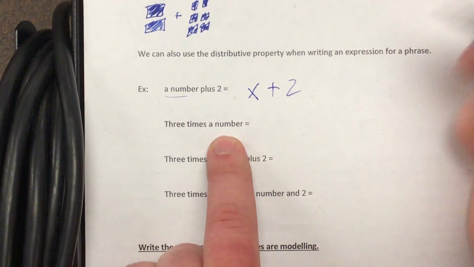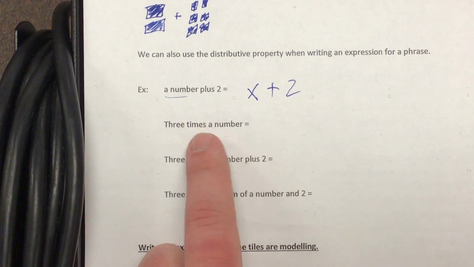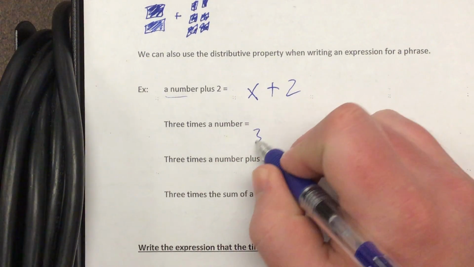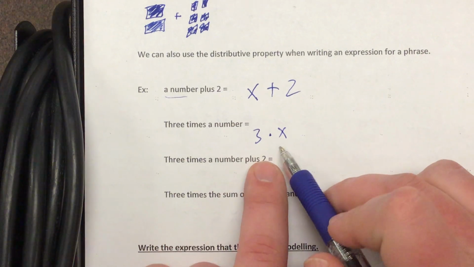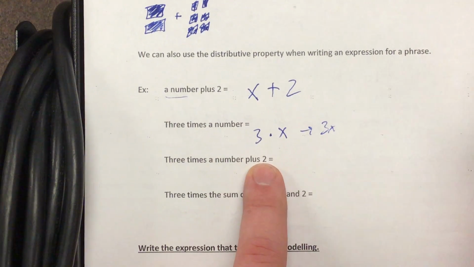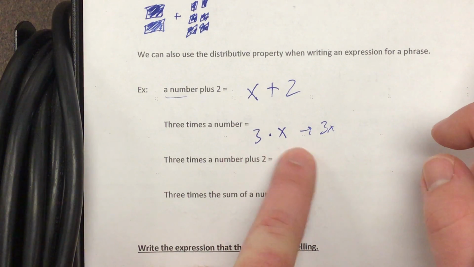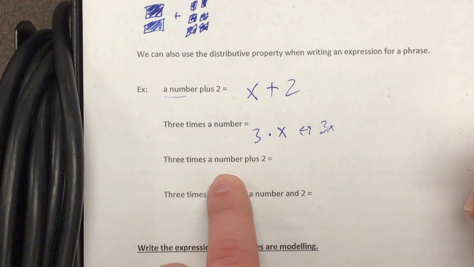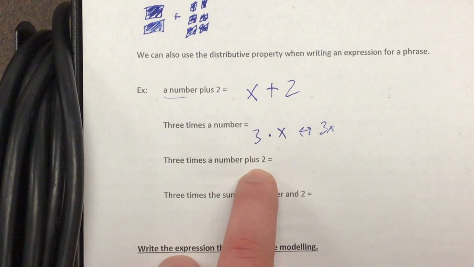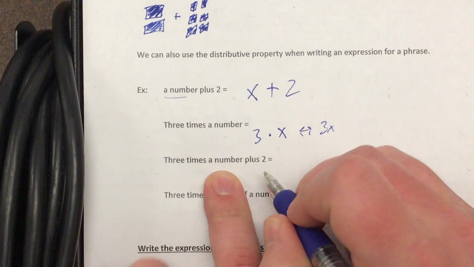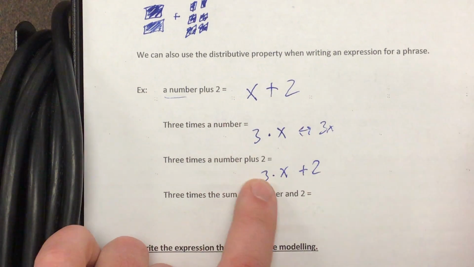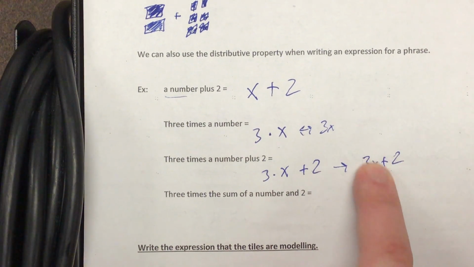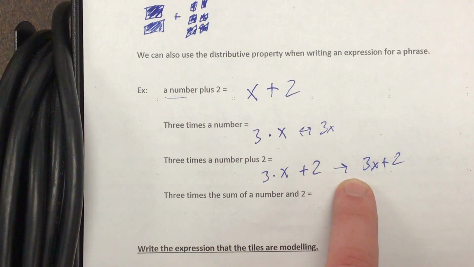Plus 2. All right. What about 3 times a number? How are we going to show that? X times 3, 3 times x, x times 3. Or we could just say 3x. Either one of those is okay. 3x then plus 2 next. So 3 times a number plus 2. What's 3 times a number? 3 times x plus 2. That works. Or again, we can do 3x plus 2.